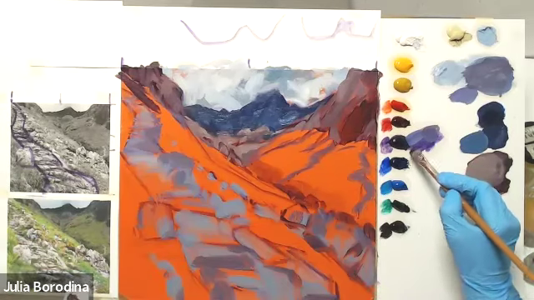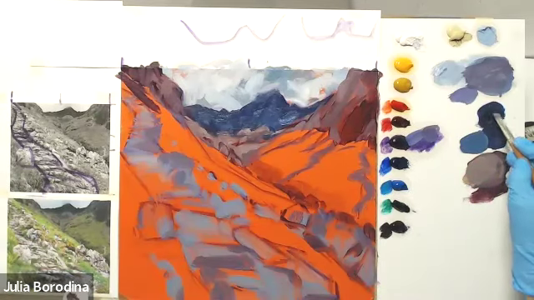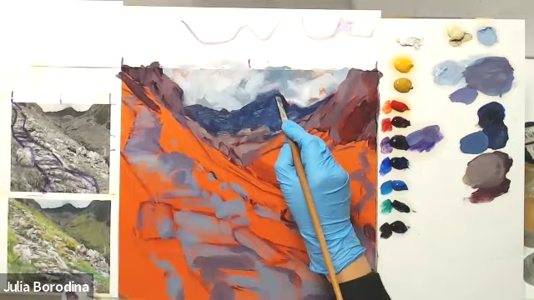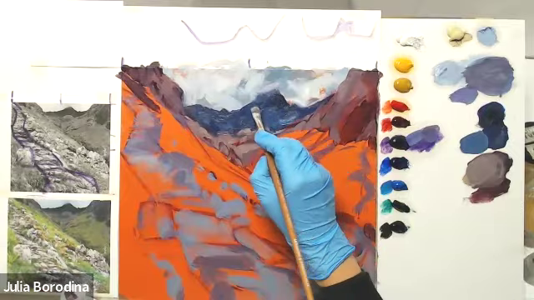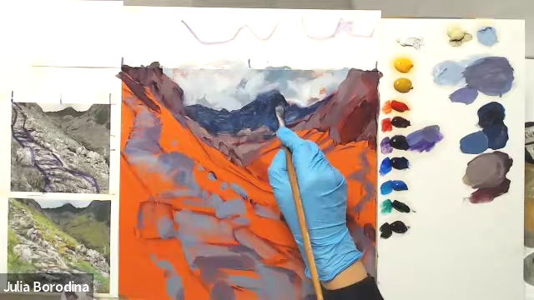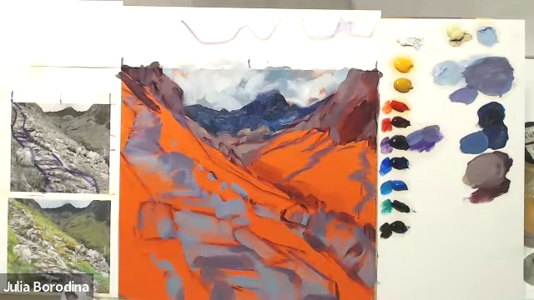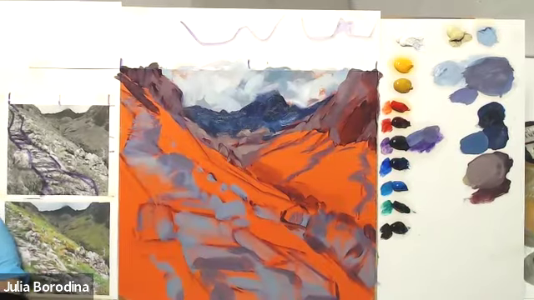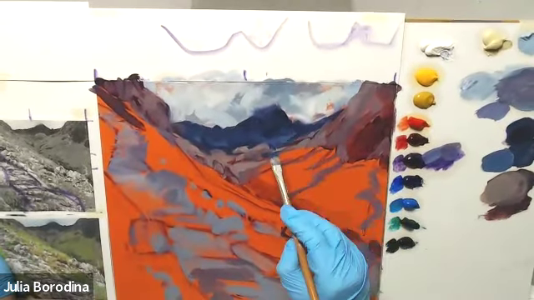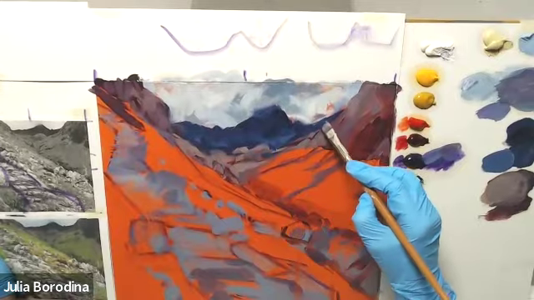And I think I can afford to put slightly darker paint at the top as well. Maybe just a small amount. Again, it's not showing as much. If I'm turning the picture up like this, I can just see it a little bit more.